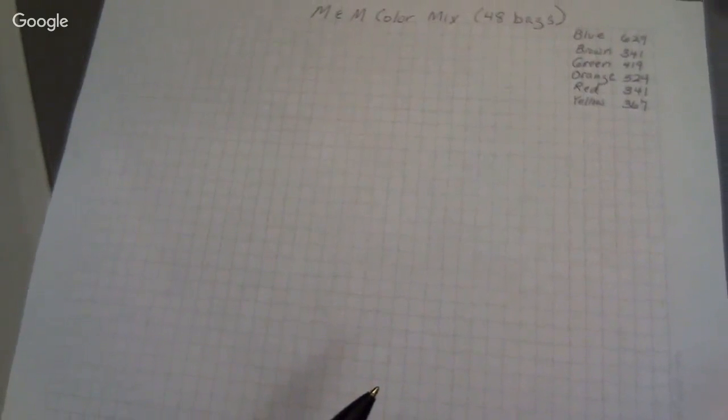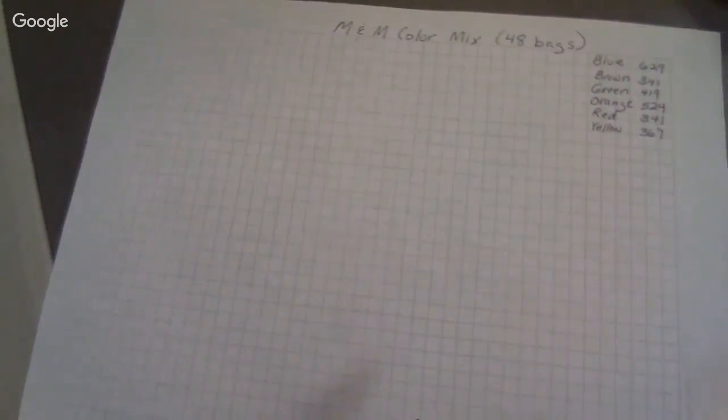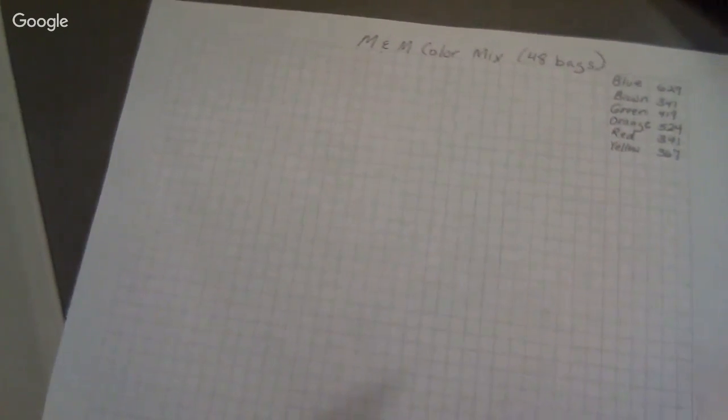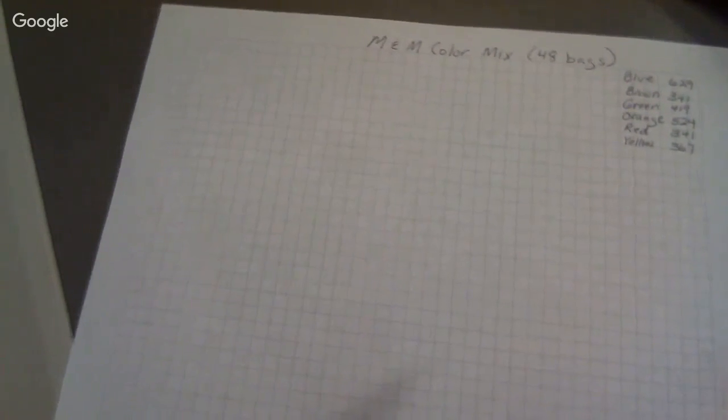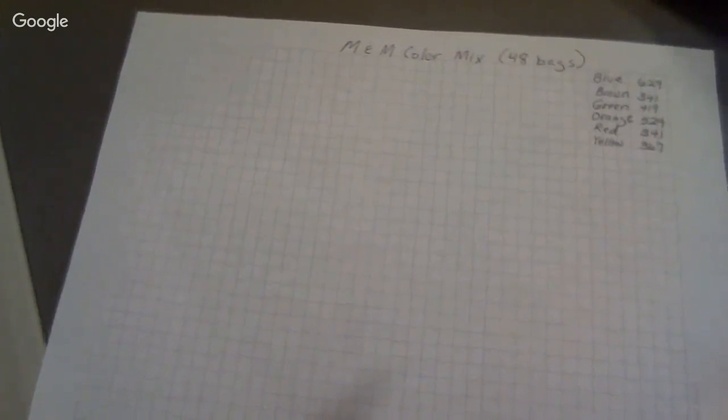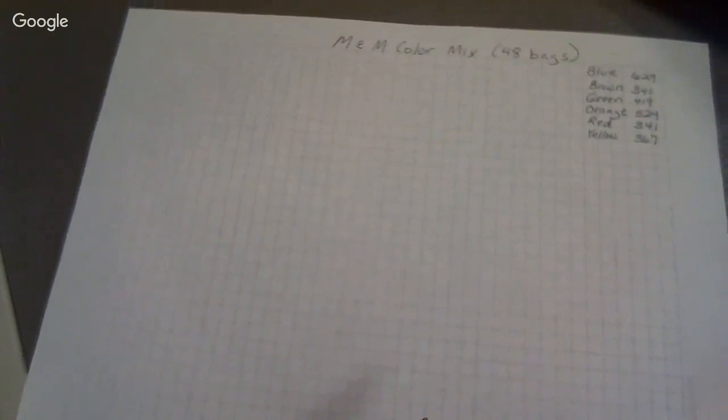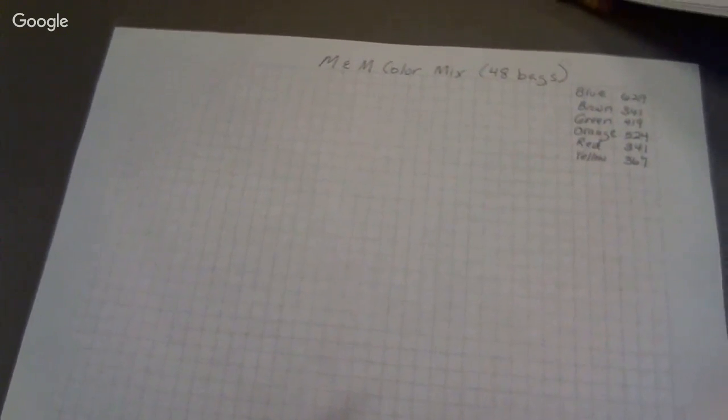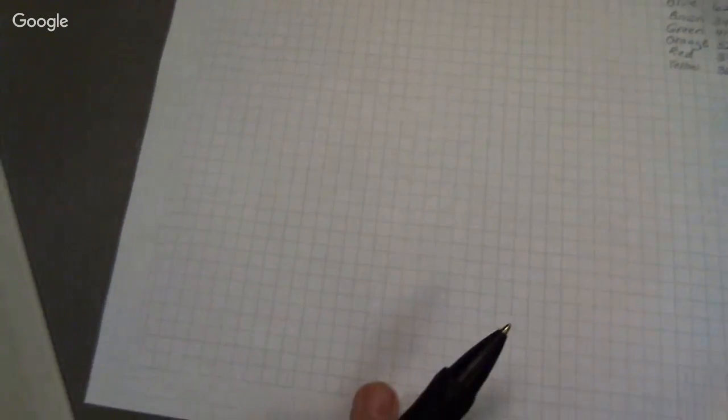So what I'm going to do now is, using a piece of graph paper, I'm going to estimate the scale. Since the highest number is 629, I'm going to use 50s to count the number of M&Ms.